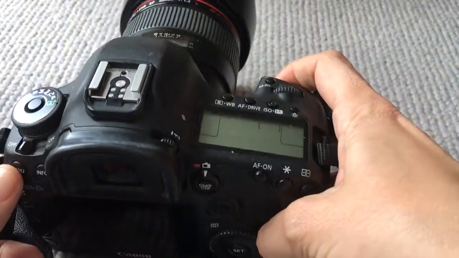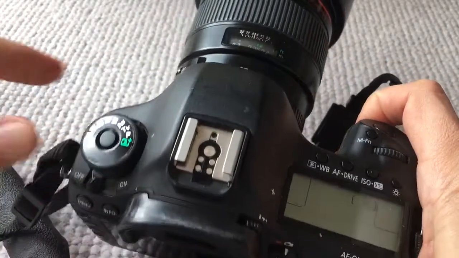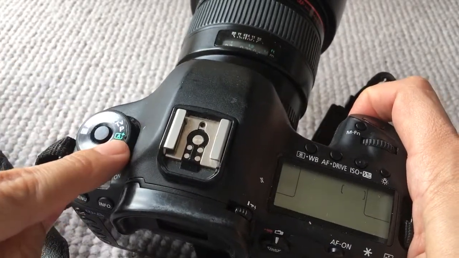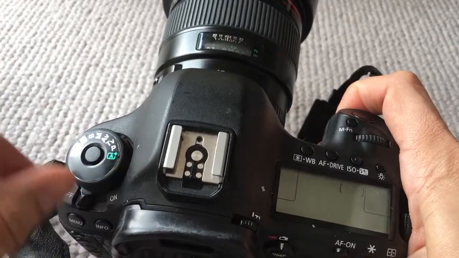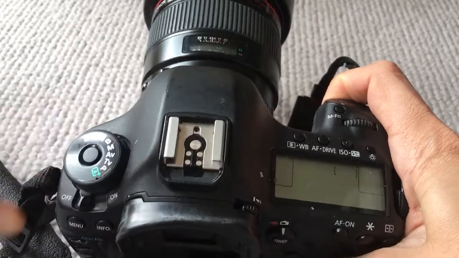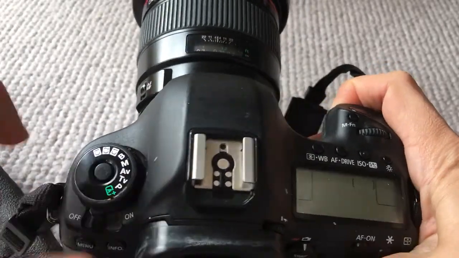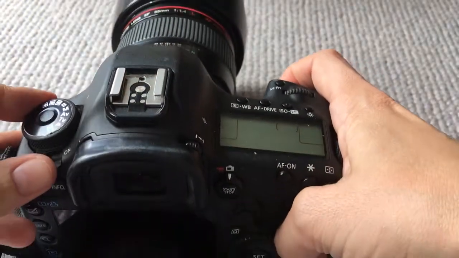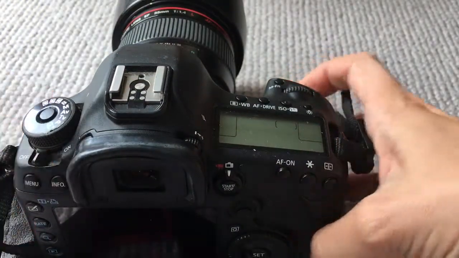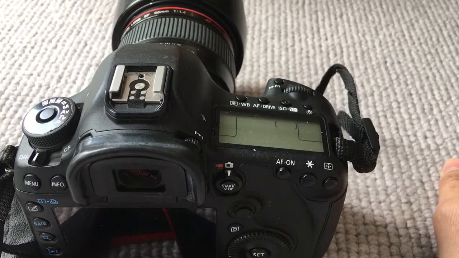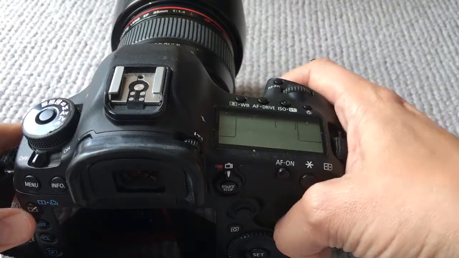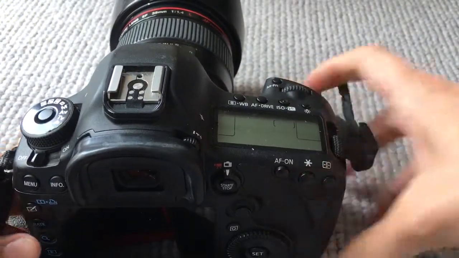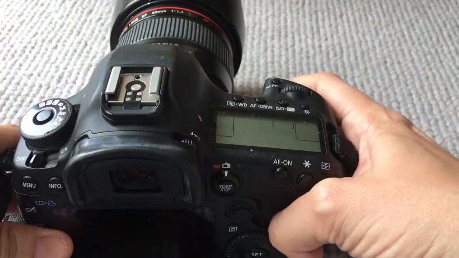So the first thing I want to do is to go over to the dial on the left hand side, and I'm going to move from the green auto mode over to AV mode. Okay, so that little line is just pointing to AV. On Nikon I think it's just A, but whatever is closest to that really will be aperture priority mode.